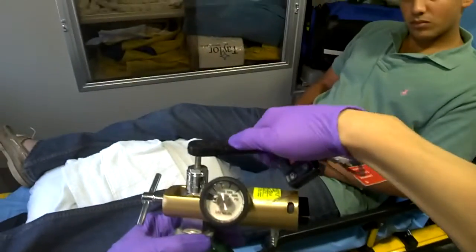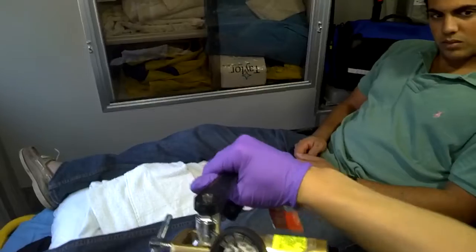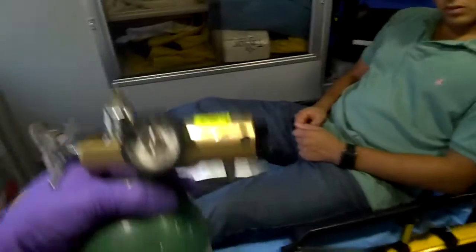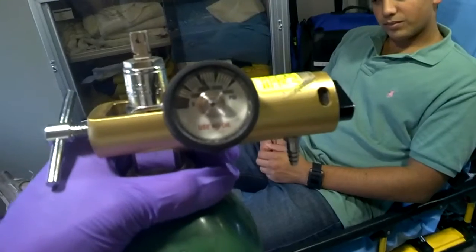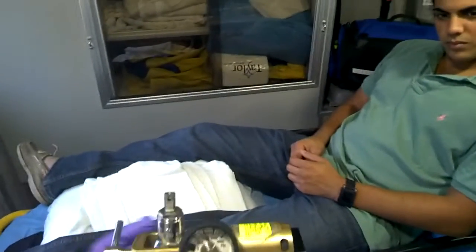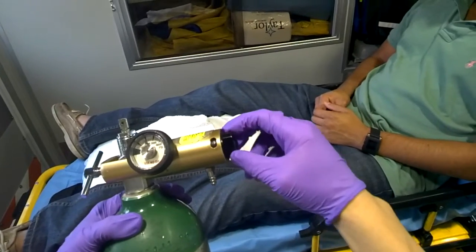And once you do that, you want to open up the oxygen tank. So righty tighty, lefty loosey. And right now this oxygen tank is at 2000 psi. And the bare minimum is 1000. Once you hit 1000, you want to replace it. So this is how you control how much oxygen comes out. And if you want to hold on to that, Alec.